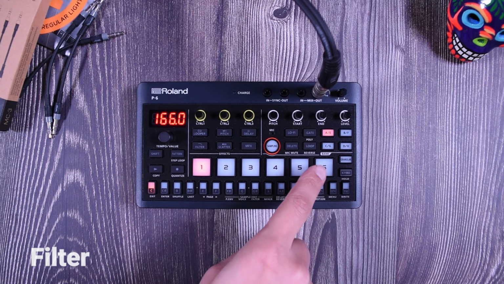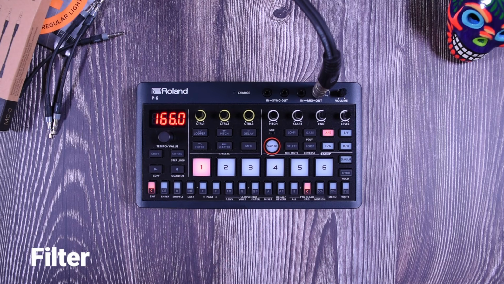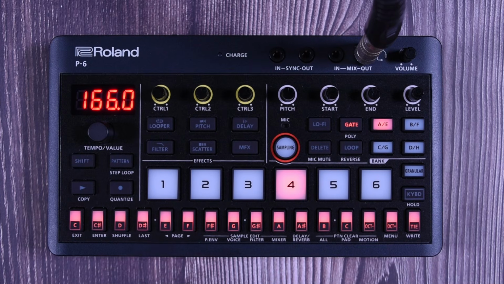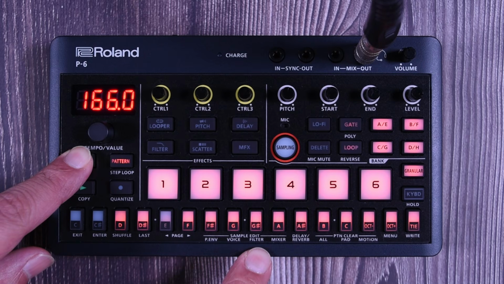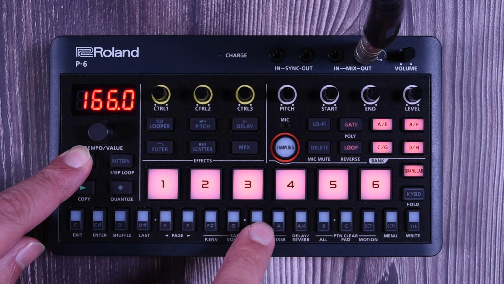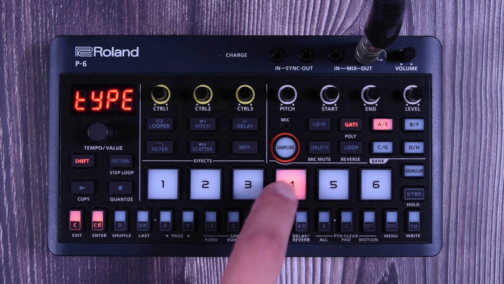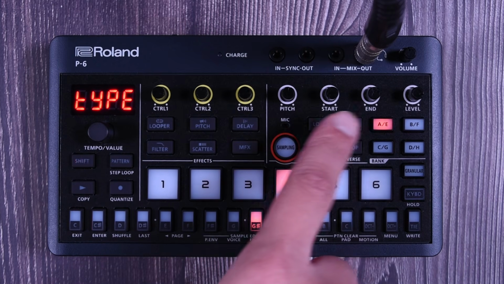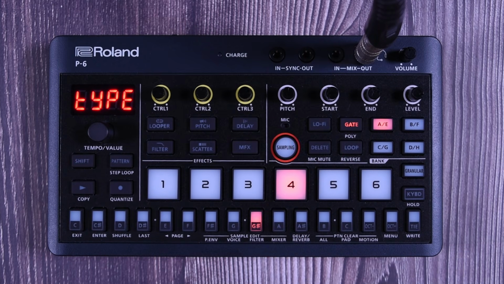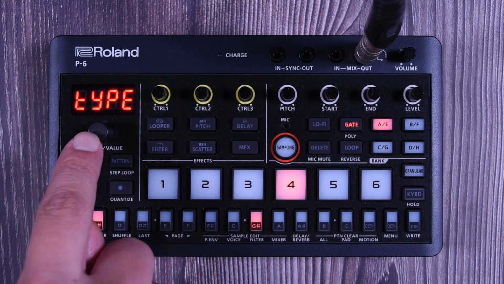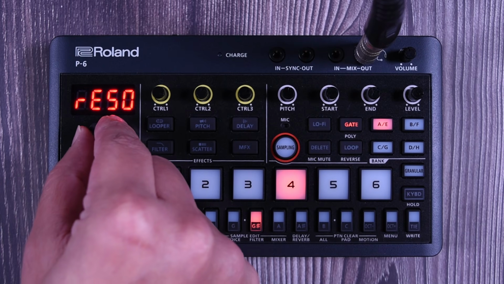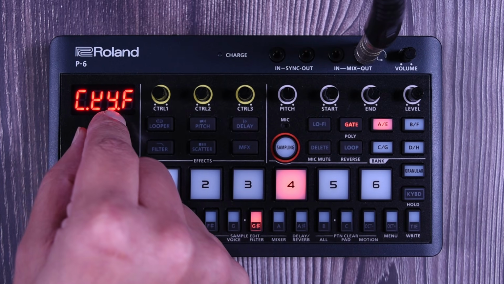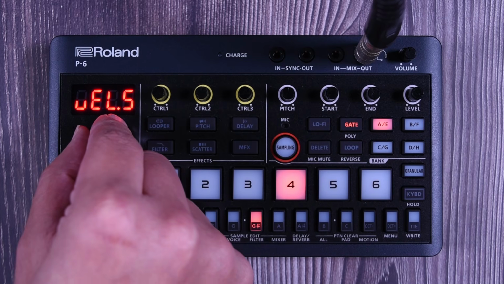For each pad, including the granular one, you have a filter, and it's a dedicated filter. To access it, I'm going to use that one. To access the filter, you just need to press Shift and then go to the one that says Filter. It's G#. Just press it and you get access. The pitch, the start, the end, and level will control something about the filter, but right here you have all the different configuration options. For example, the type, the cutoff, the resonance, the key filter, then you have the velocity sensitive.